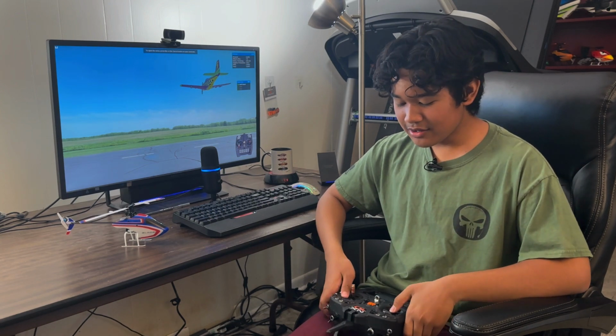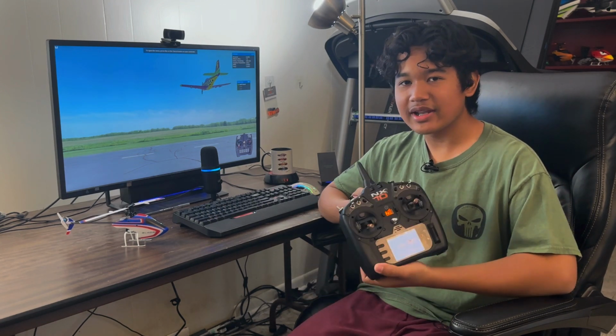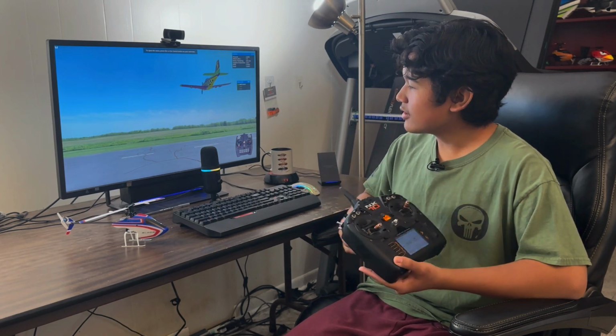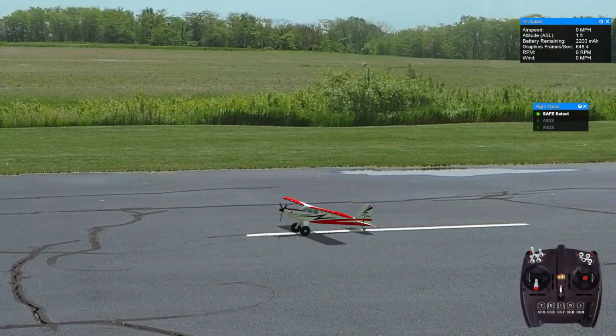So I'm going to be flying this with my Spektrum NX10, and you can see I already have everything hooked up. Alright guys, welcome to RealFlight.